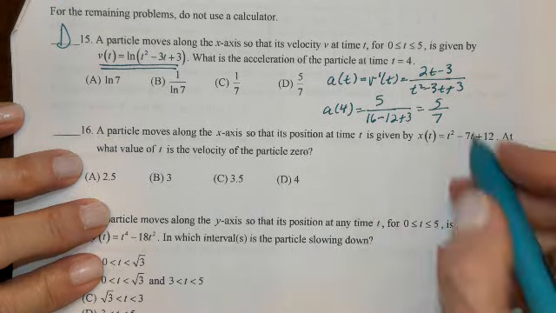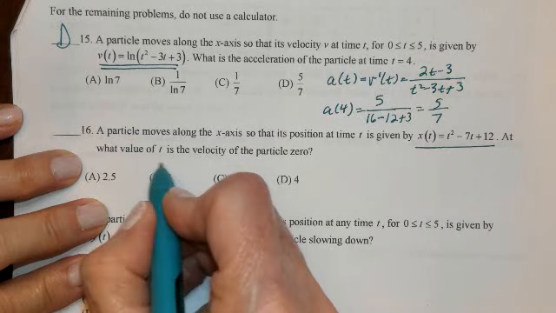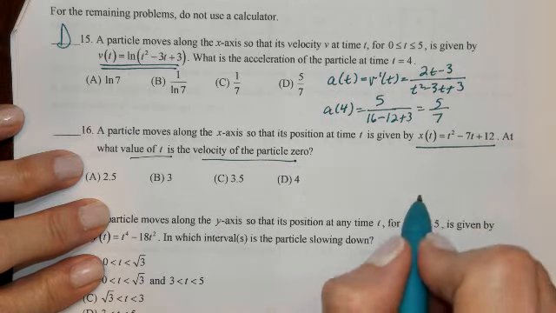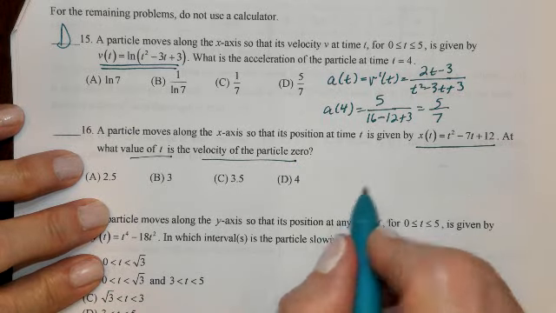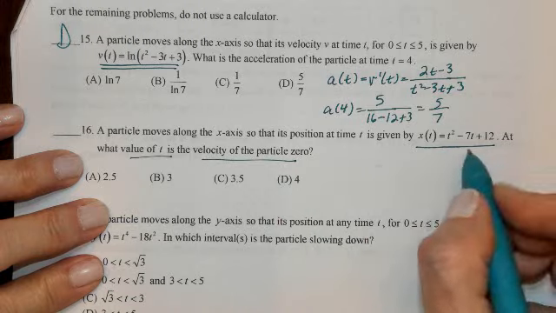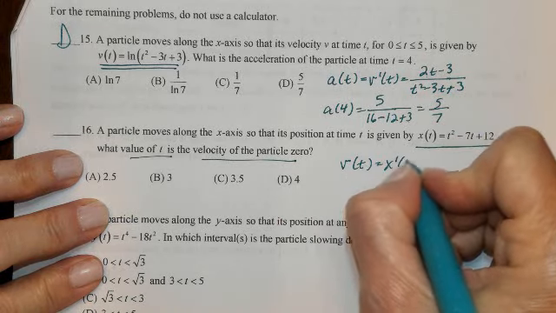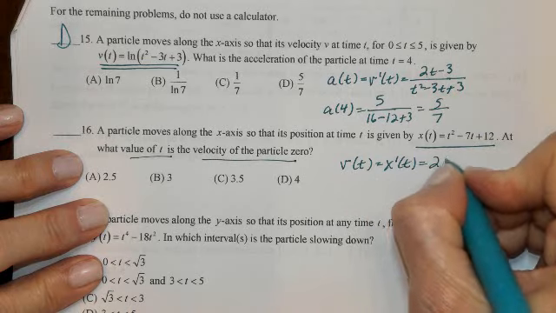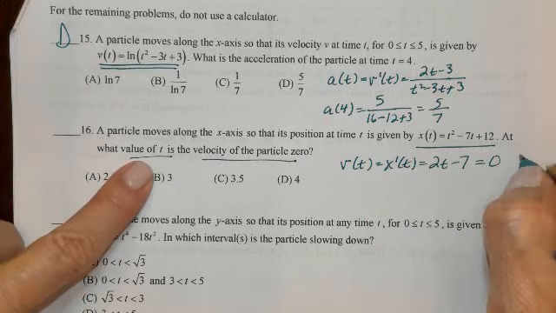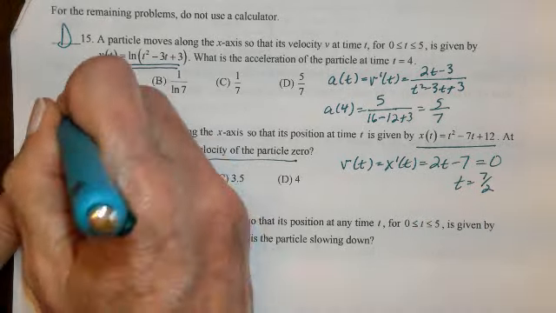A particle moves along the x-axis so that its position is this. What's the value of t at which the velocity of the particle is 0? So we want the velocity to be 0, and we want to find that time. The velocity is the derivative of position, so that is 2t minus 7. We're going to set that equal to 0 and find the value of t. So t is just 7/2, 3.5, C.